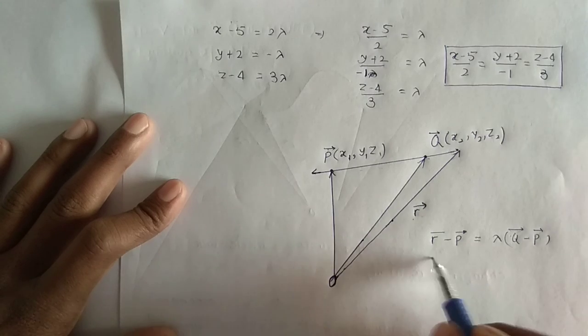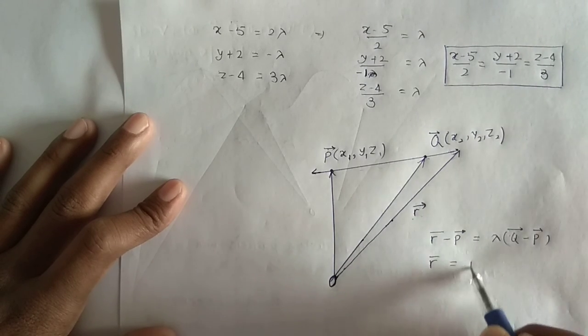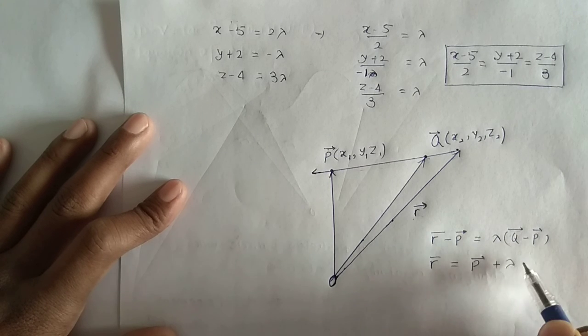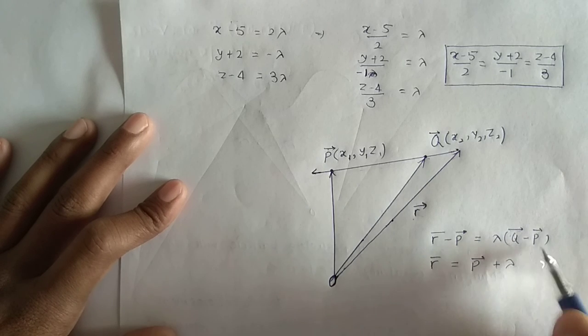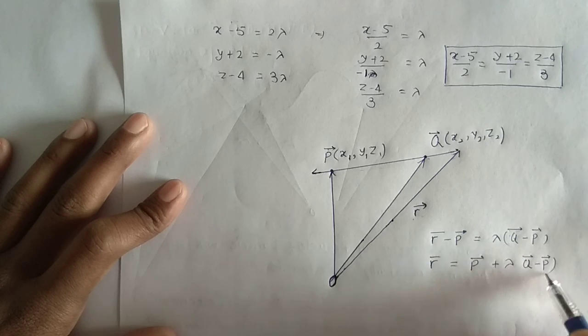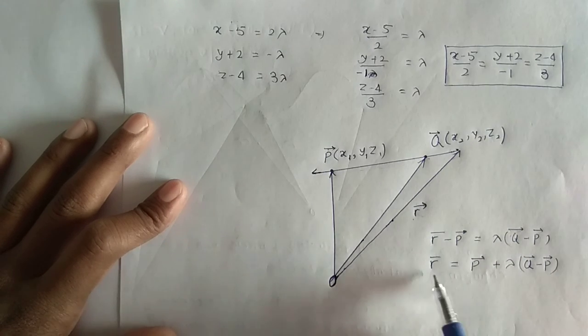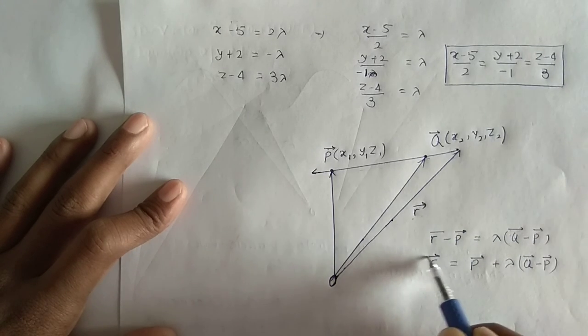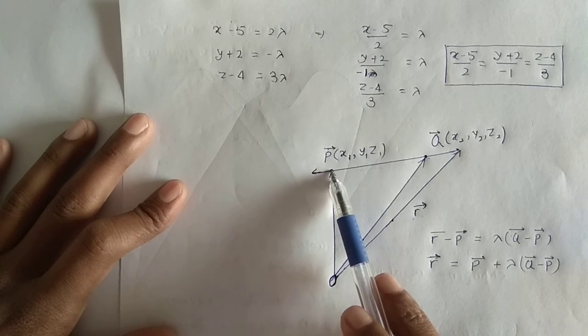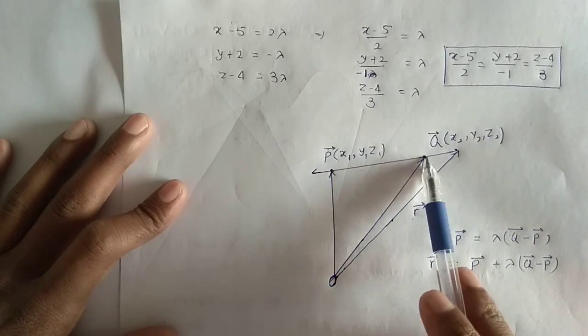It is vector R minus vector P equals lambda times A. Here it is same as the previous, given in terms of the given points. These are the vector equation of a straight line when it passes through 2 given points.